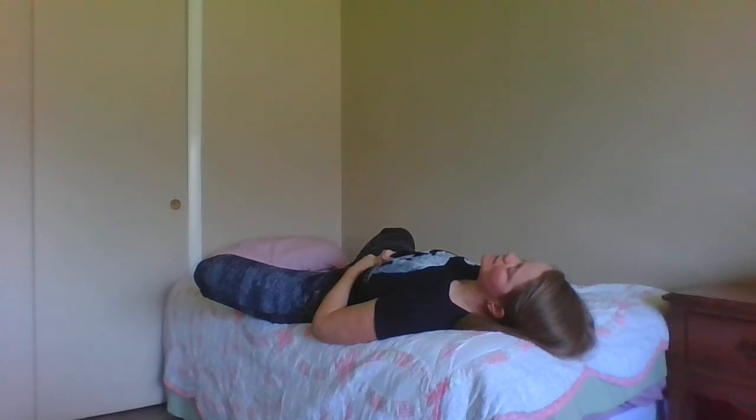Using your breath to let go of any muscle tension you can find. Not forcing the muscle to let go of tension, but letting the muscles let go of tension. One more breath.